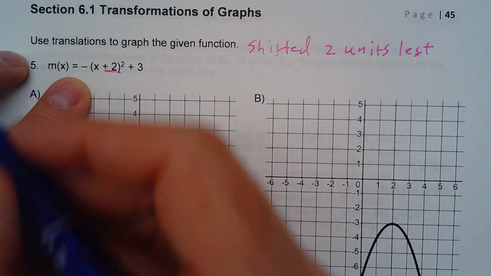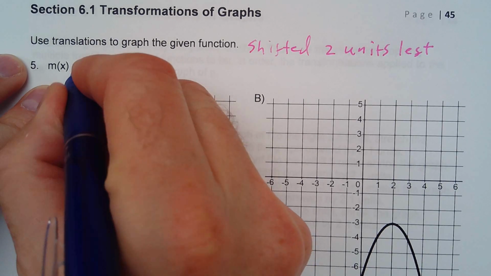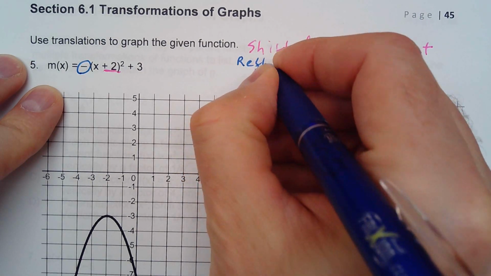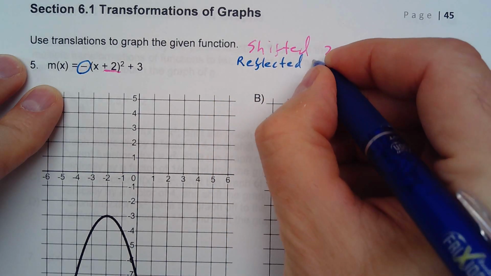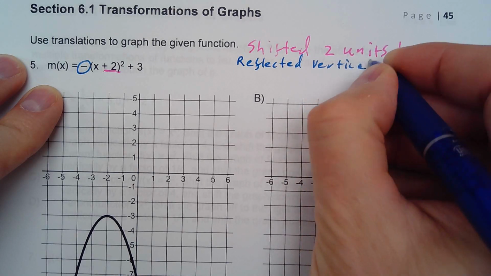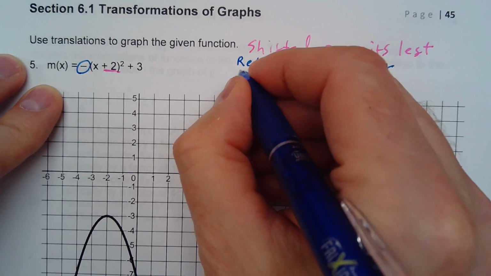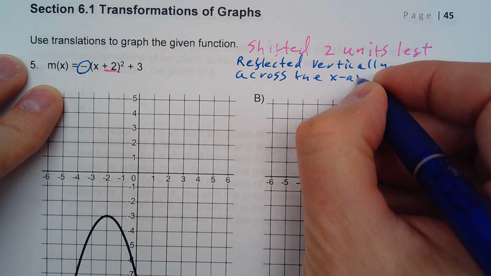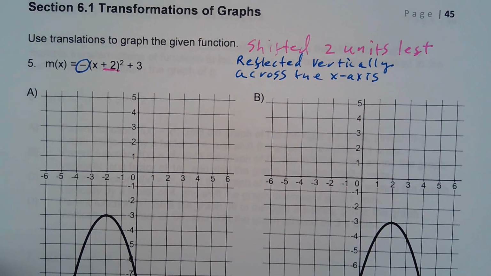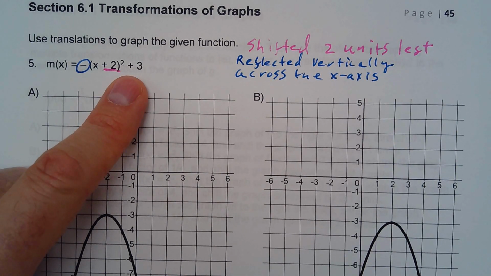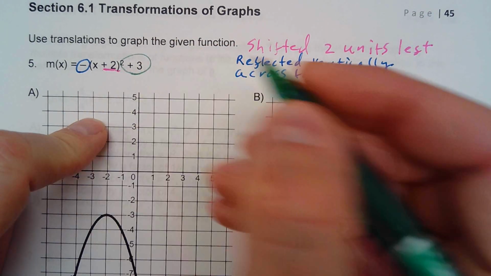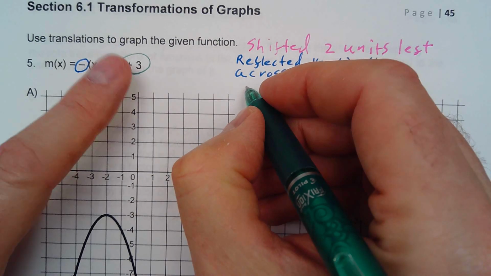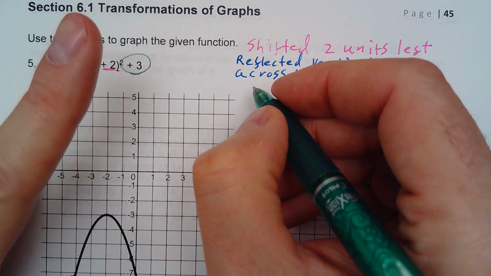All right. We next take care of the stretch and reflection. We have a negative, so this is reflection. So I'm going to say reflected vertically across the x-axis. And then this plus 3 has been shifted vertically by 3 units, so it's going to be shifted 3 units up.